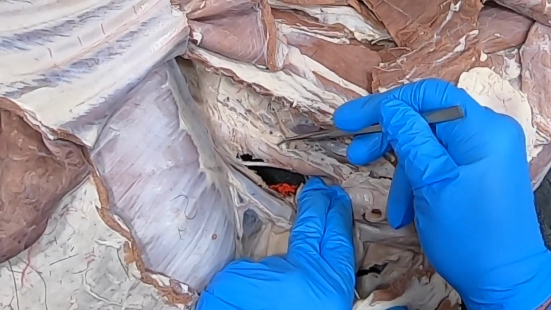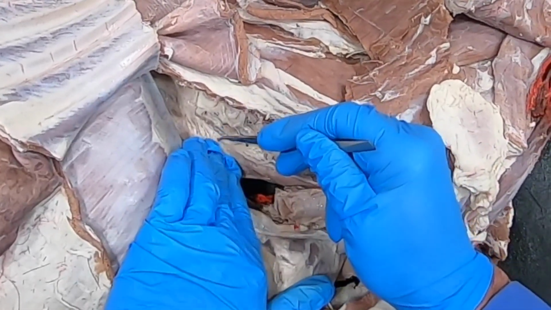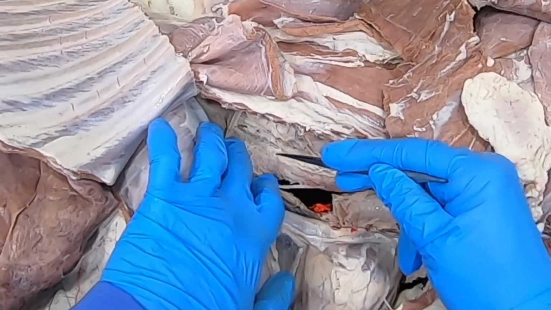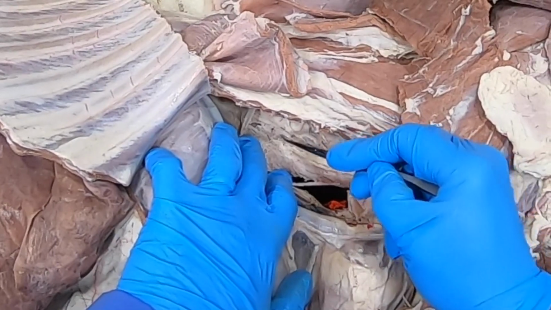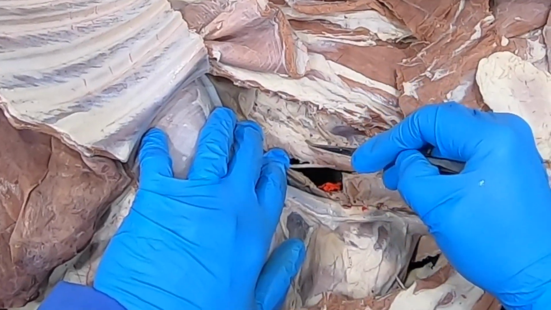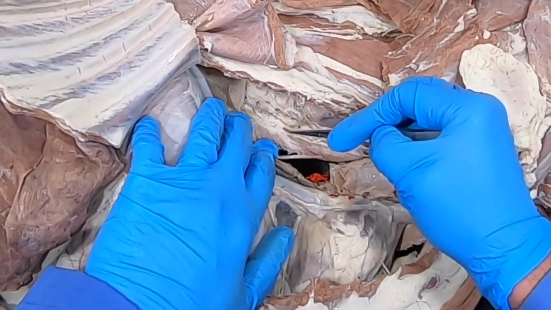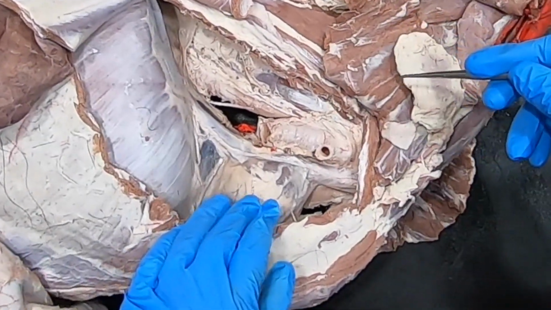They're not quite joined yet from either side, but they will soon back here. But you can see this great big cigar-shaped lymph node in here, and that is that caudal mediastinal lymph node that we mentioned before, which may impinge on this dorsal vagal trunk, causing trouble with indigestion.